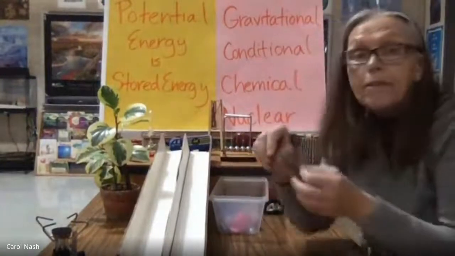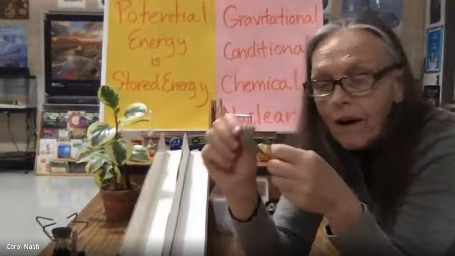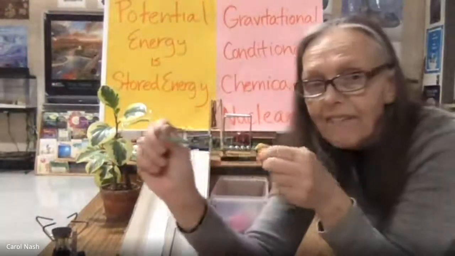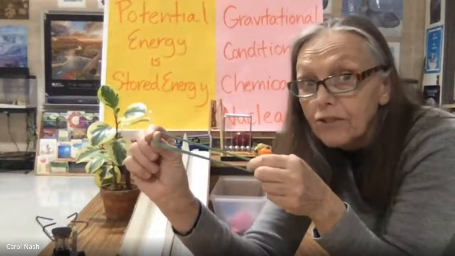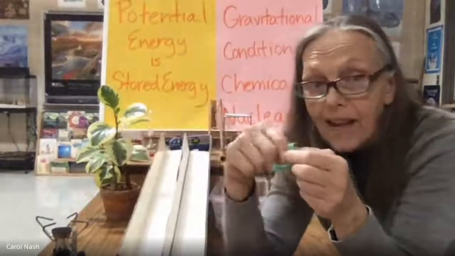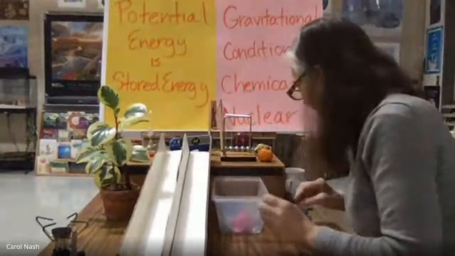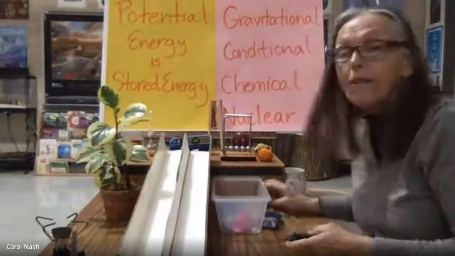Another kind of potential energy that we're familiar with, and it's also fun to test and play with, are rubber bands. So you can pull them, and then now they've got stored energy, and then they come back. Don't throw them at your friend. Don't hurt them.